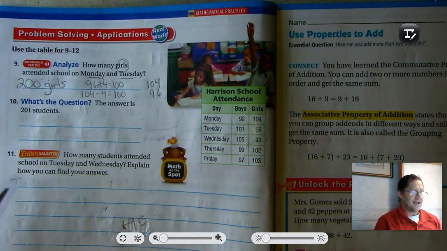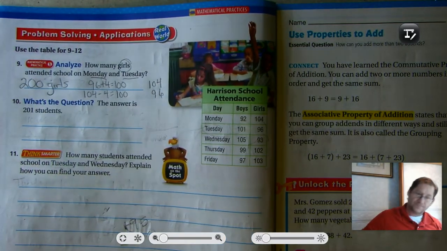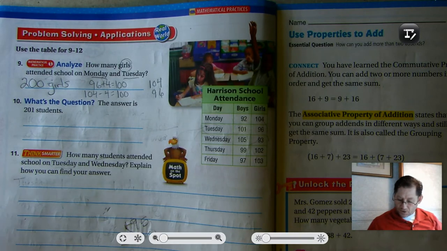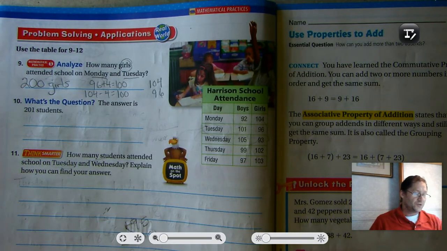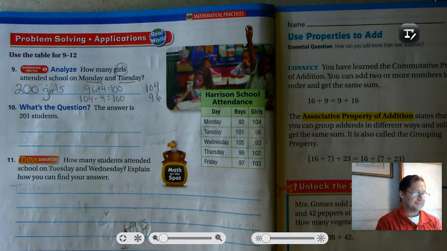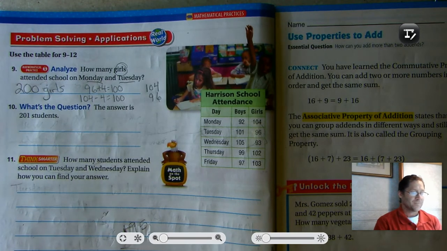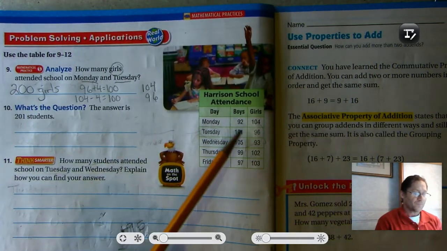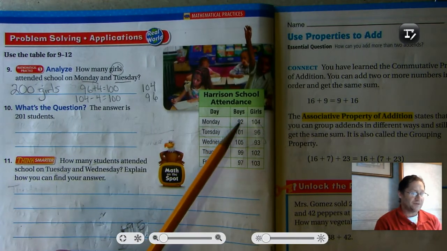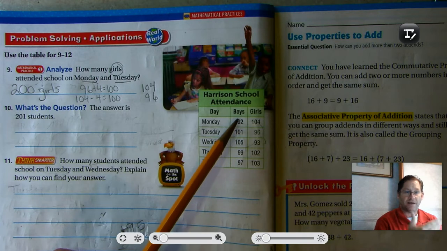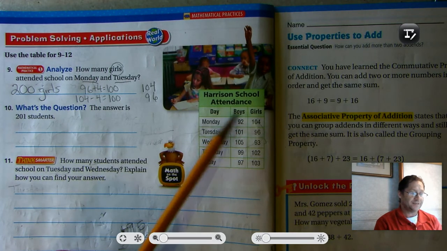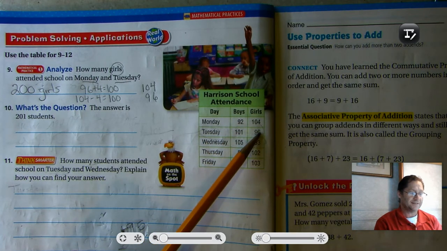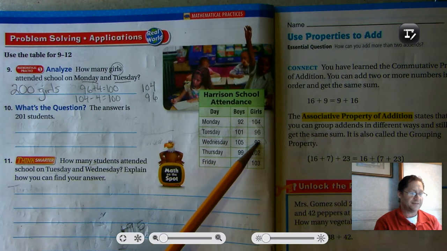What's the question? The answer is 201 students. So, 201 students. In my head, I'm going to see if I can find something that would end in a 1. 4 and 2 is 6. 1 and 6 is 7. 5 and 3 is 8. 9 and 2 is 11.